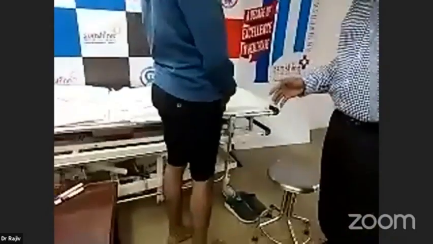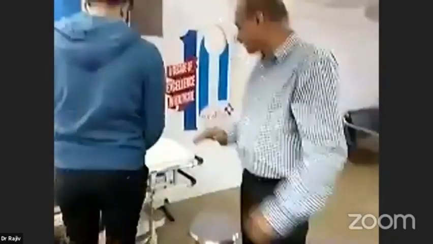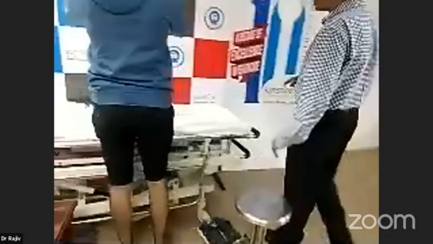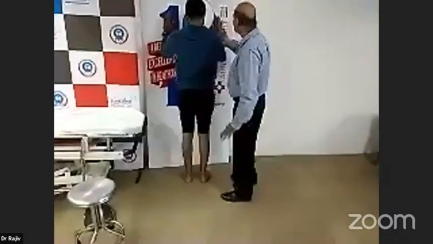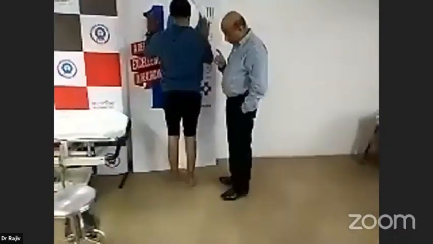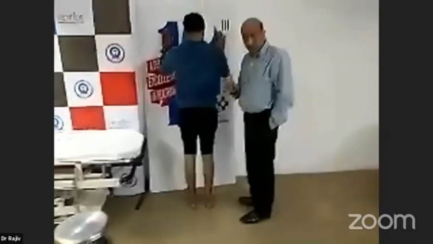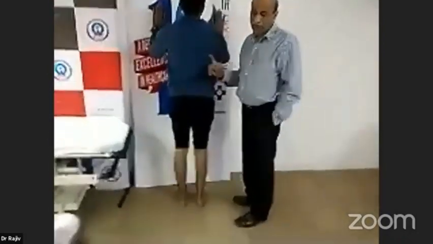One more test which you do for the flat foot is the single heel raise test. Ask your patient to stand against the wall with the hands like this, and then you need to demonstrate essentially what you want your patient to do.